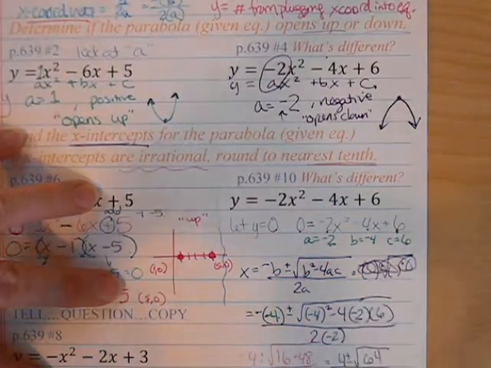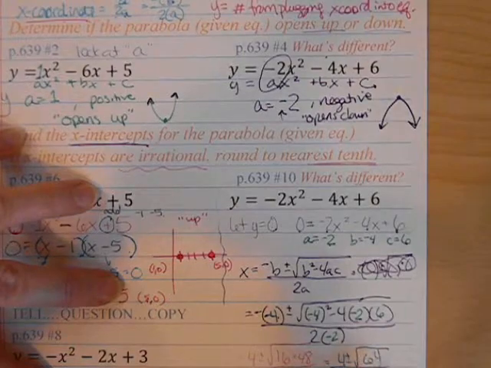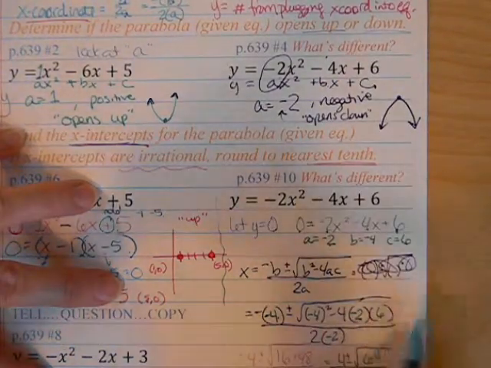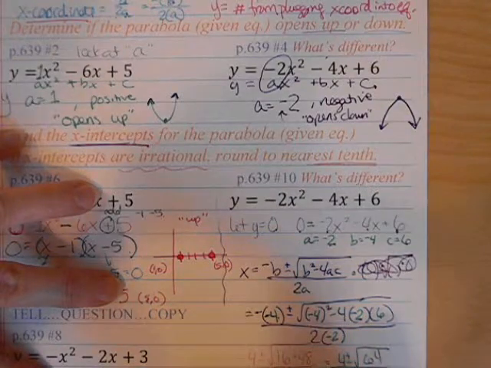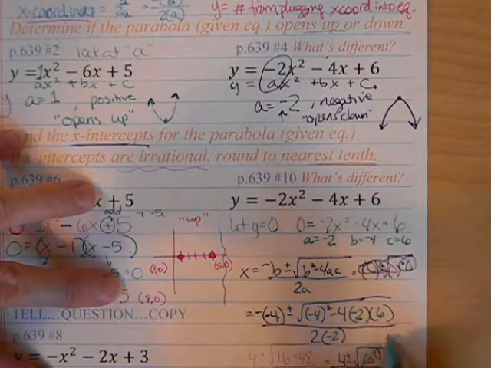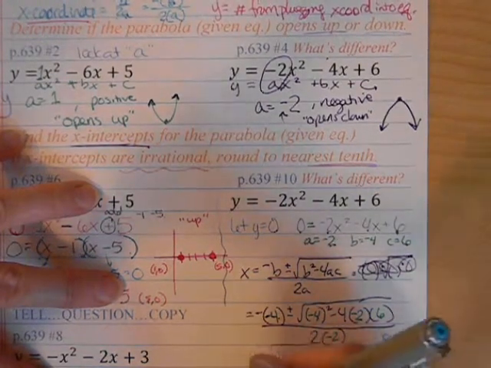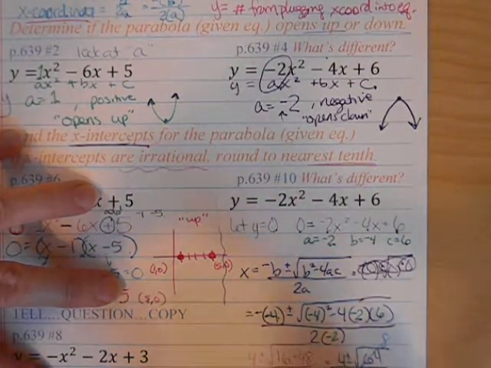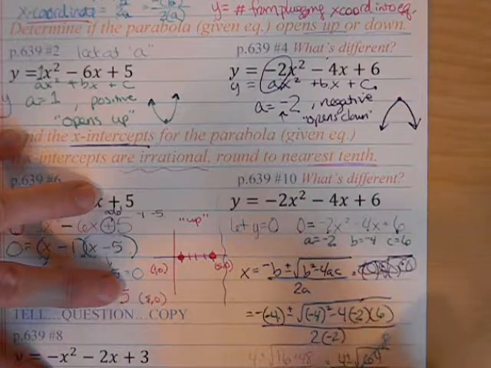Ooh, this one turns out to be nice numbers, which as soon as you get a perfect square right here, I could have factored this fairly easily. So 4 plus or minus, radical 64 is 8, so 4 plus or minus 8 divided by negative 4. So my two answers are 4 plus 8, which is 12 over negative 4, which is negative 3.